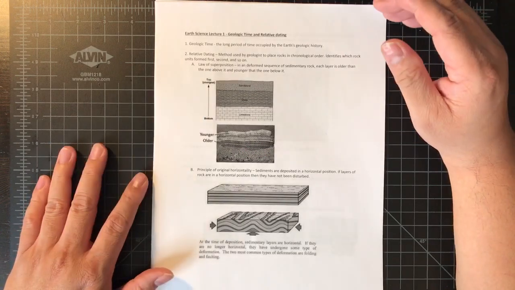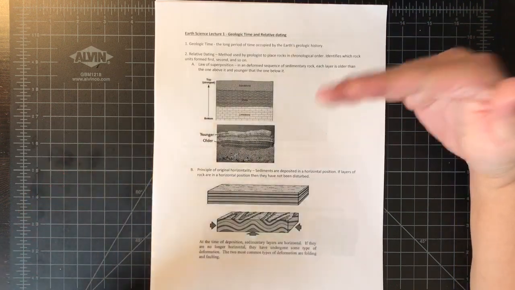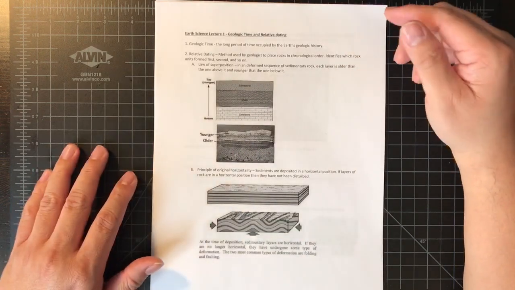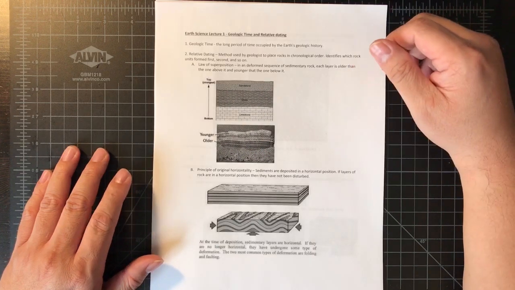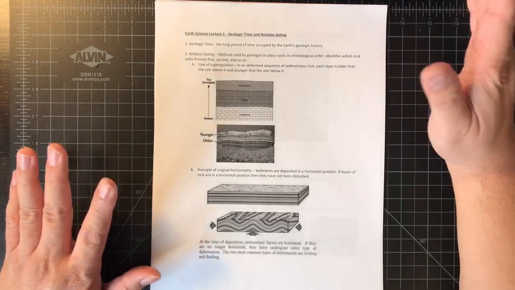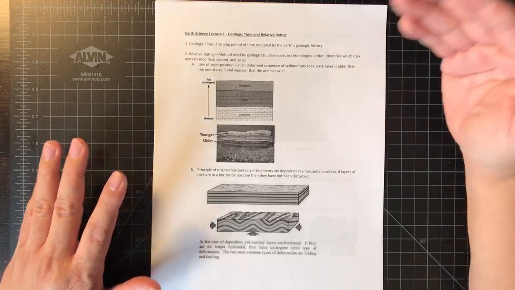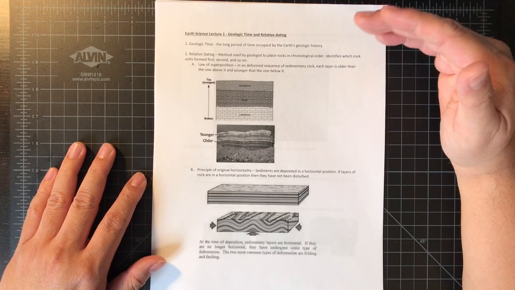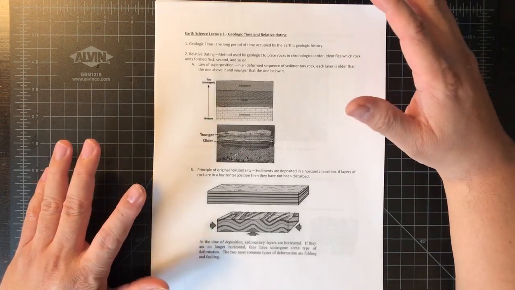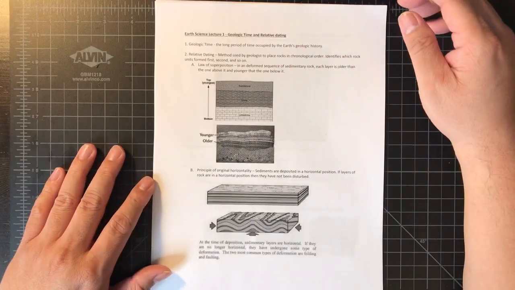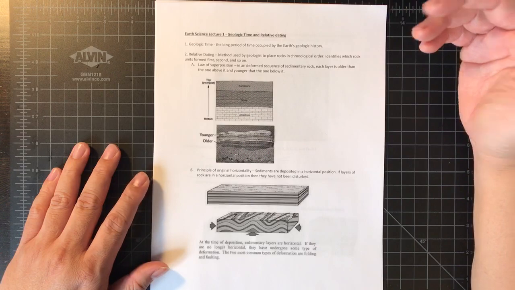Now, relative dating, as you know, is the method used by geologists to place rocks in chronological order. It really identifies what rock comes first, second, third, and so on and so forth. All right, so there are actually a few principles or laws that geologists use to chronologically date rocks or rock units. First things first is the law of superposition. Now, most of you, like I said before, know what the law of superposition is.